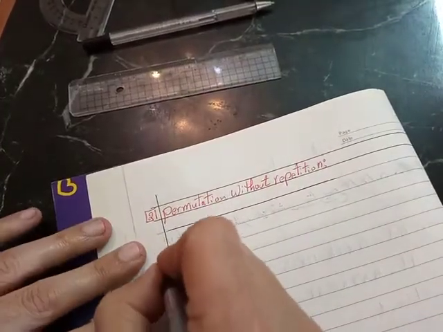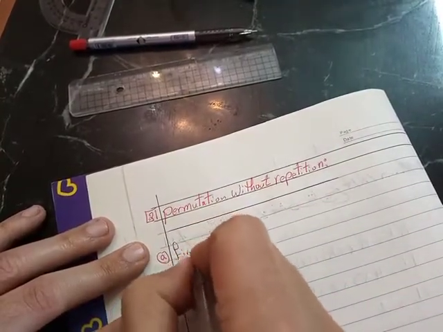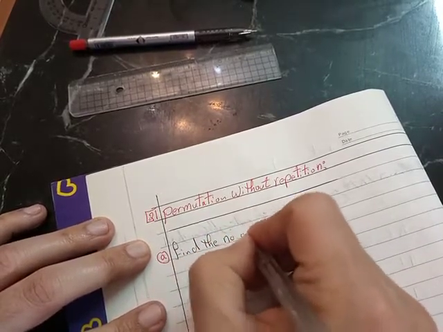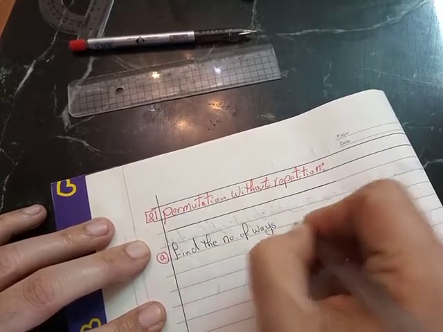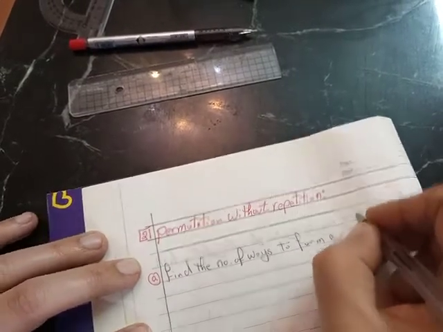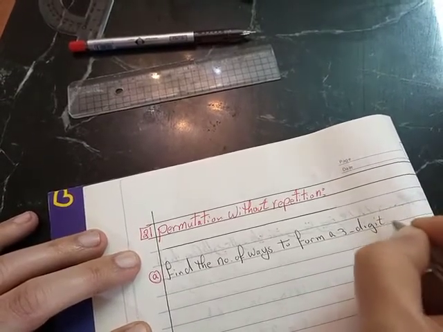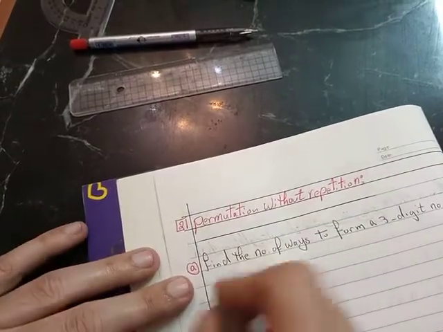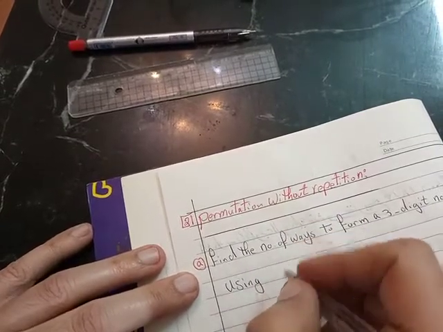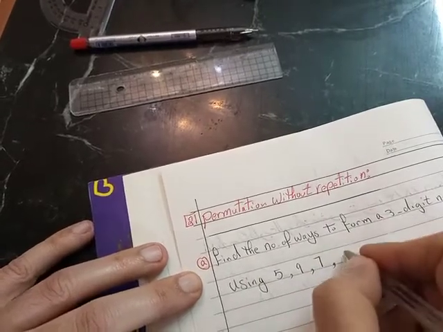For example, find the number of ways to form a 3-digit number using these digits. Let's say we have 4 digits: 5, 9, 7, and 6.